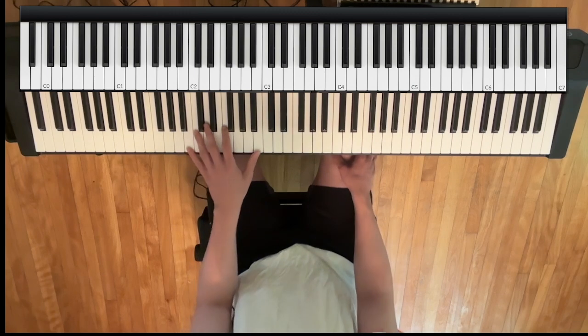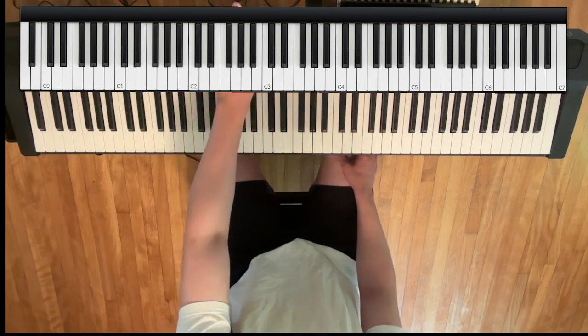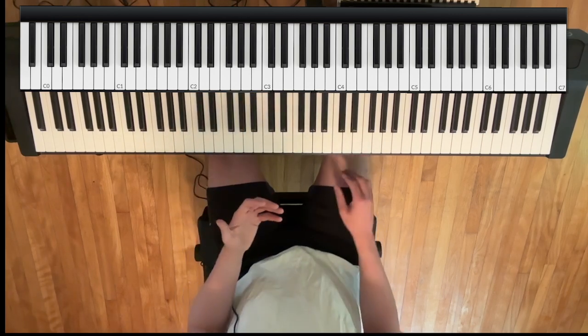You want to add the seventh chords to kind of up your playing, make your playing sound a little bit more professional, a little bit better. Then those are great ways to do it.